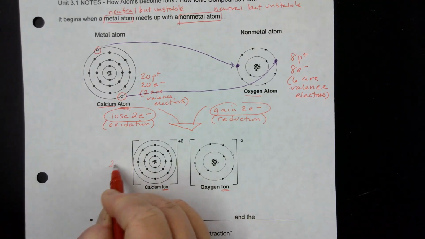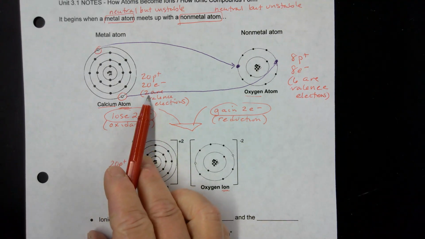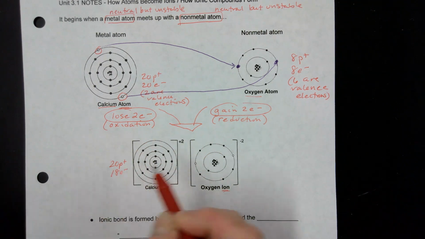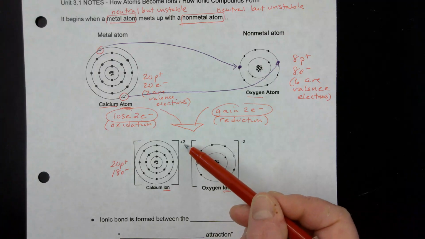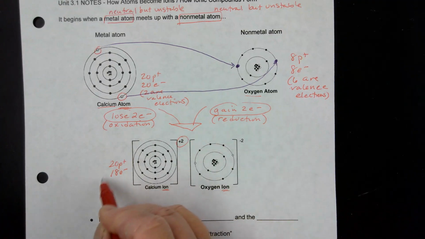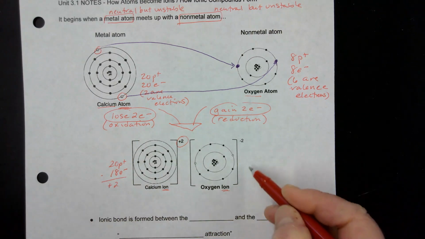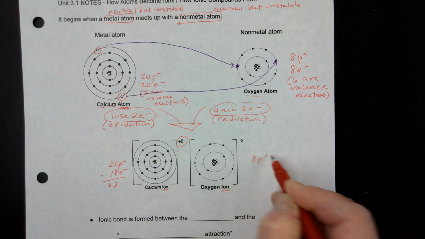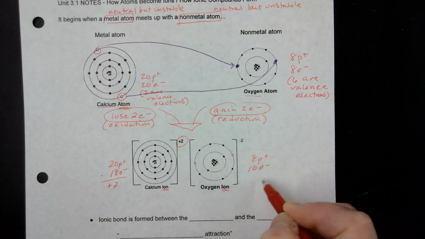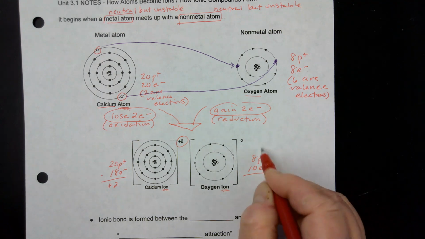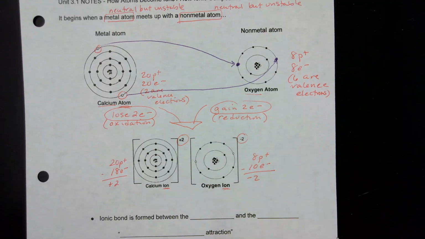This is still going to have 20 protons, but instead of having 20 electrons, it's now down to 18 electrons. And if you remember, protons minus electrons is going to give you the overall charge of +2. Oxygen, on the other hand, had 8 protons. That hasn't changed. But now, with those 2 extra electrons, it has 10 electrons. And if we take those numbers, protons minus electrons, we're going to see the overall charge is a -2.